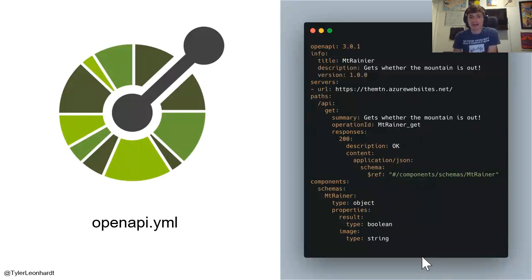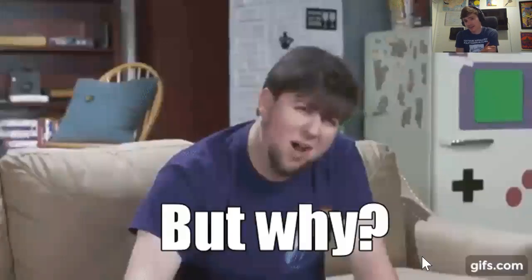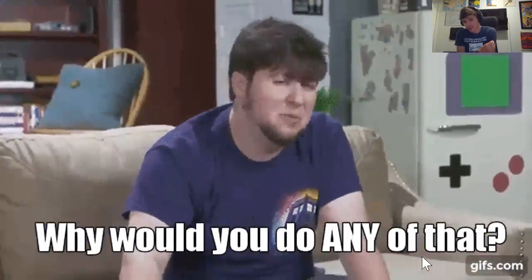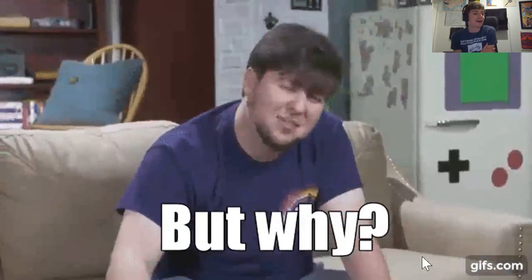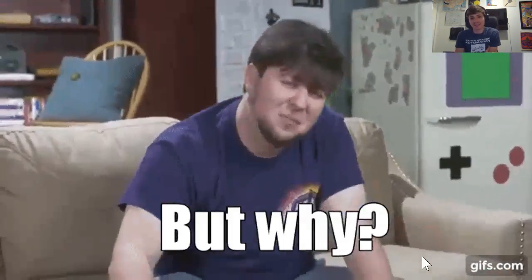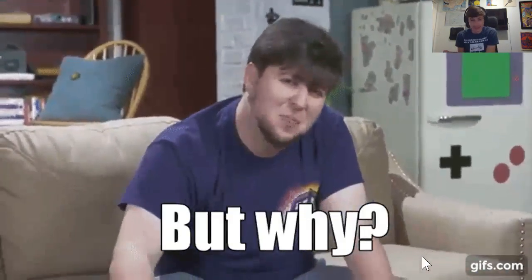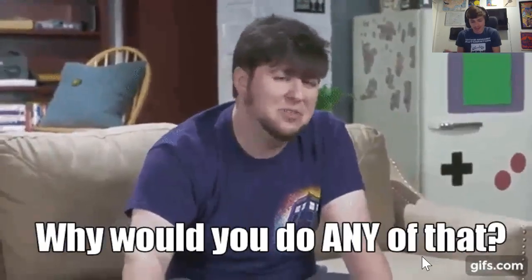So thanks for hanging tight through that. You're probably wondering, why would you do that? Why would anyone do that? And that's a very valid point. Writing a bunch of YAML is typically not how I want to spend a Saturday, but hey, there is a really solid reason for why you would do that, and it's tooling.